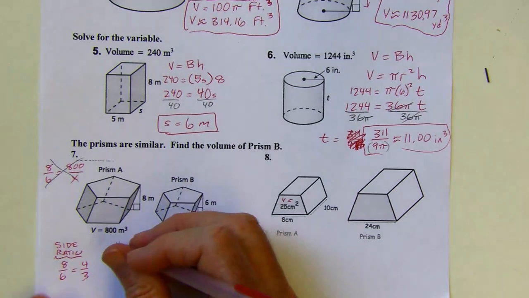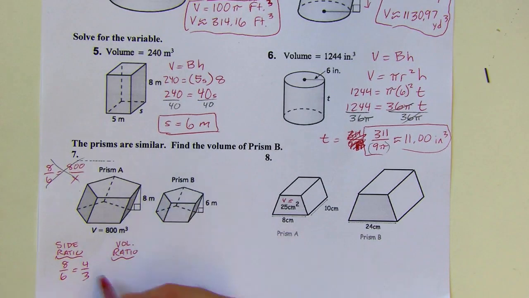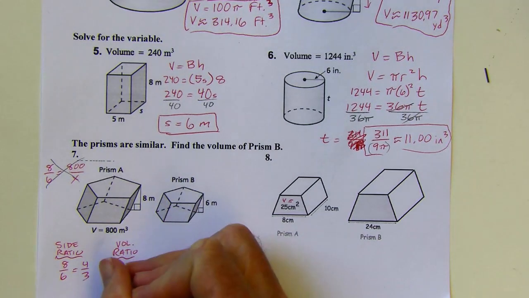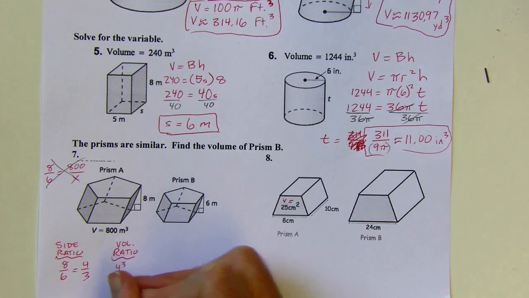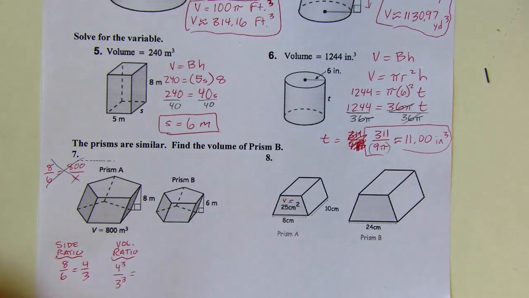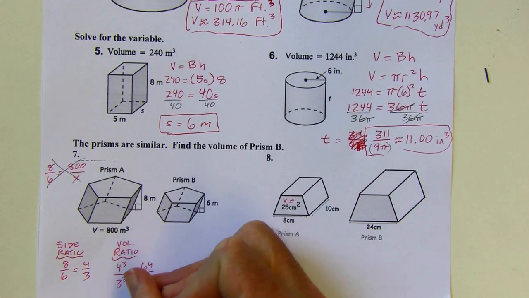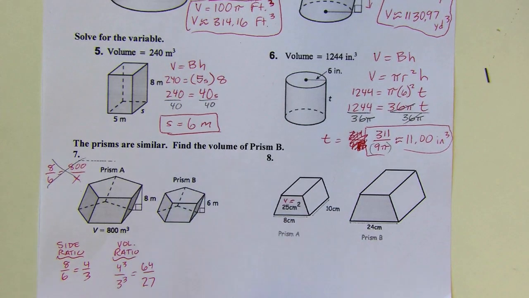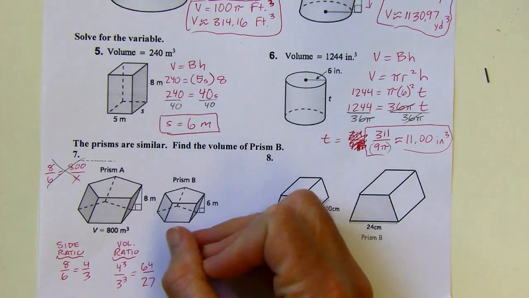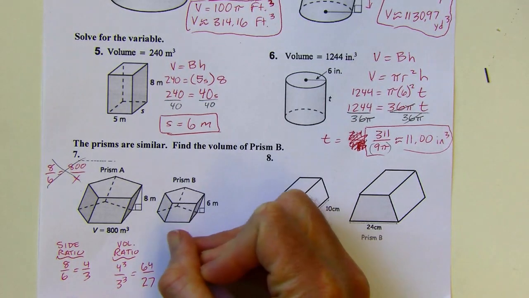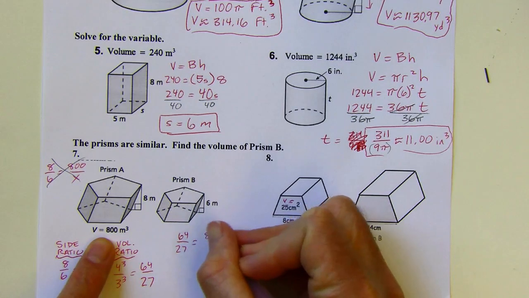Then my volume ratio is different. The volume ratio, I need to cube this. So it's going to be the side ratio cubed. So I'm going to take 4 to the 3rd over 3 to the 3rd. 4 to the third is 64. 3 to the third is 27. So my volume ratio is 64 to 27. So 64 is to 27 as my large volume is to my small volume.